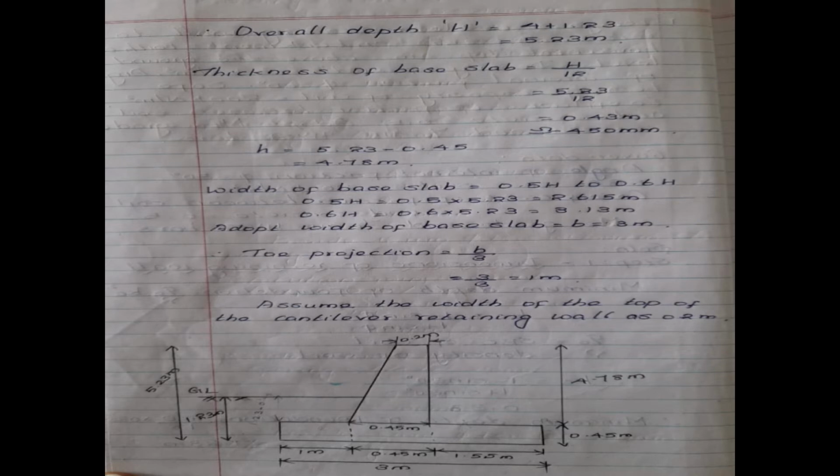And next, the small h. Small h means the height of the stem. The retaining wall included 3 parts: the stem part and the base slab. The base slab is divided into 2, toe slab and heel slab. Okay, h means the height of the stem, right?